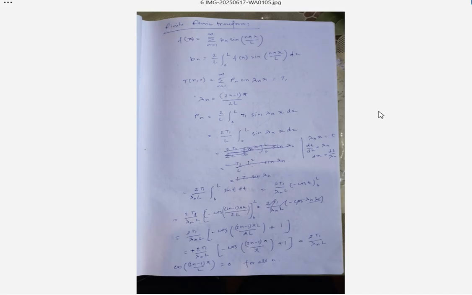And we already know cos of (2n minus 1) pi by 2 is 0 for all n. If we put n equal to 1, it will be 2 into 1 minus 1, so half pi, so it is 90 degrees. So cos 0 is 1, cos 90 is 0.